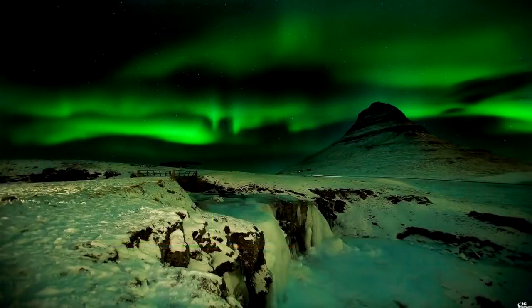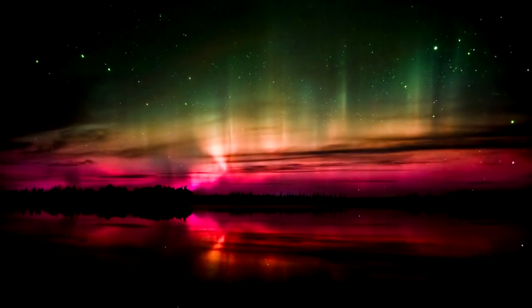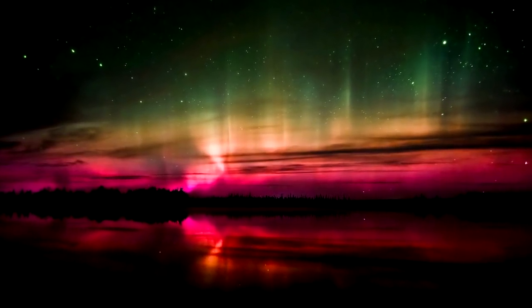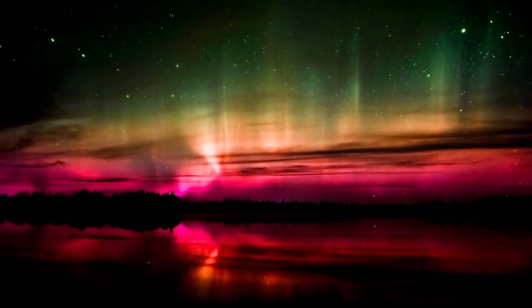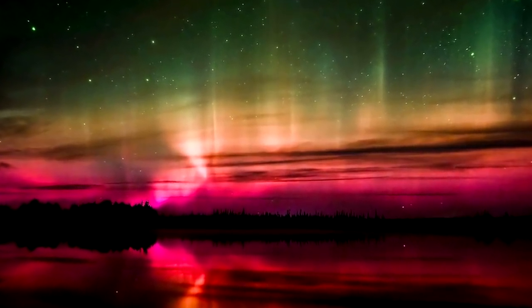For oxygen emissions, we get mostly green light, the most common auroras. From nitrogen emissions, we get mostly blue or red. We'll go deeper into quantum mechanics and light at the beginning of our segment on distant stars.